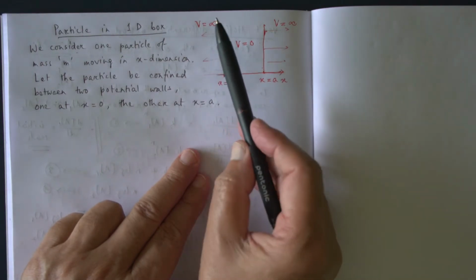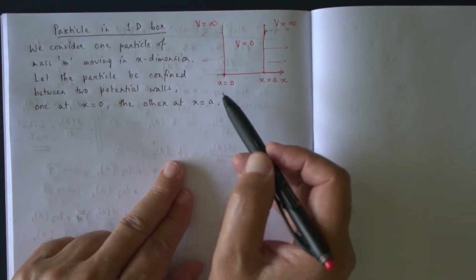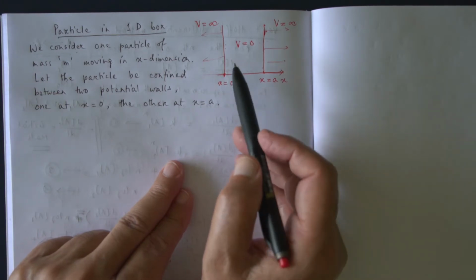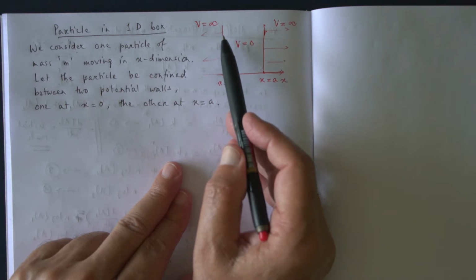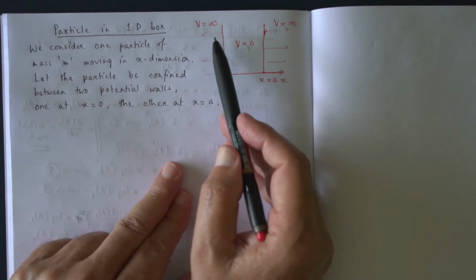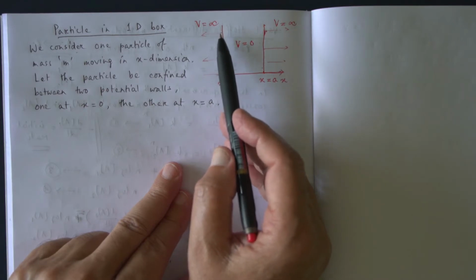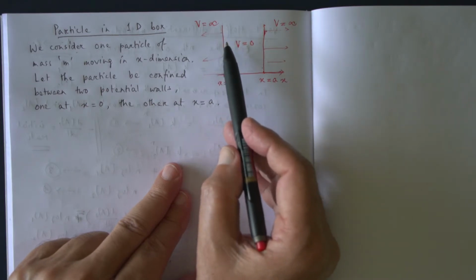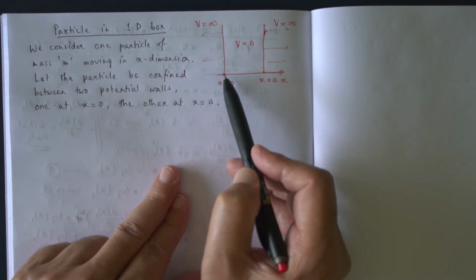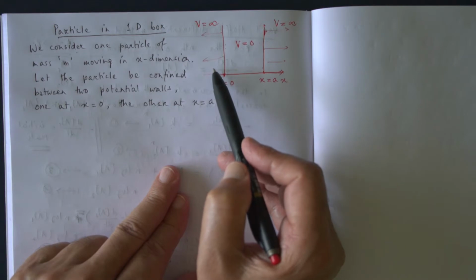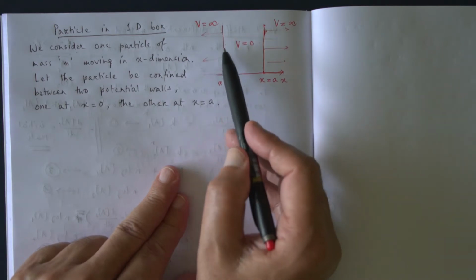Think of the potential field of the earth: we are attracted by the earth, gravitational attraction is there. So that is potential.